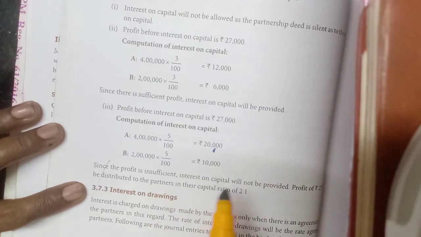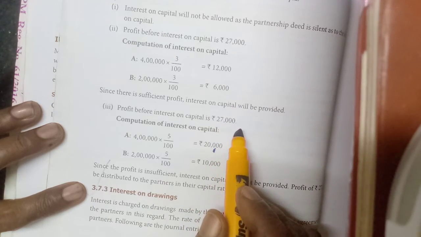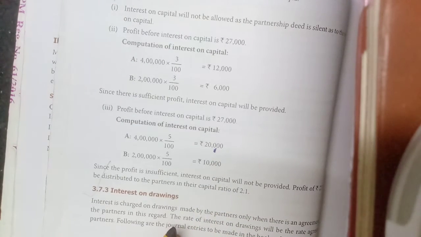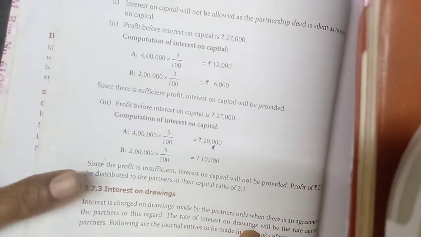Okay, but this profit 27,000 will not be shared in the profit ratio. It will be shared in the partner's capital ratio. Okay, what is their capital ratio? 2:1. Okay, but the profit sharing ratio is 3:2. Understood now? Shall we do the problem? Okay.